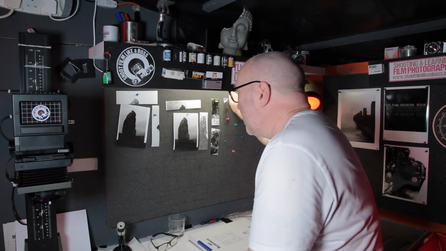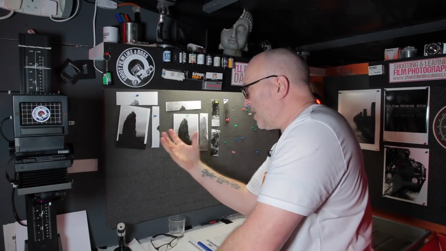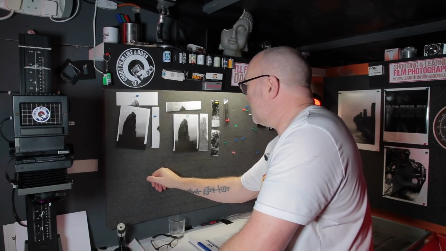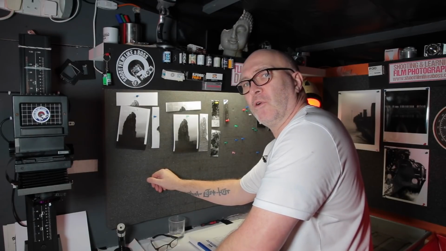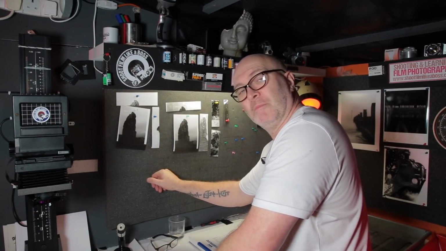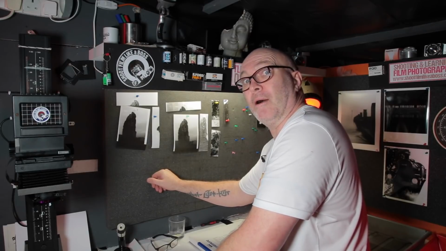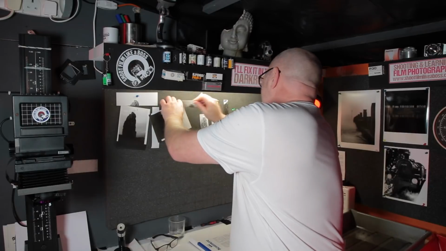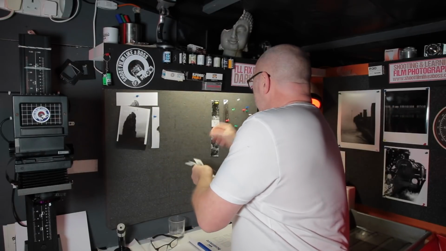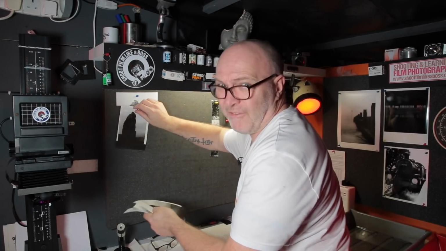Finally I got a result. After all this mucking about, trying to get some detail out of the bleeding print, suddenly realised, hang on a minute, is my developer alright? So I did a developer test. My developer was pretty much on its way out. So I've just made some fresh developer, and all of a sudden, my test strips have started to come back to life.